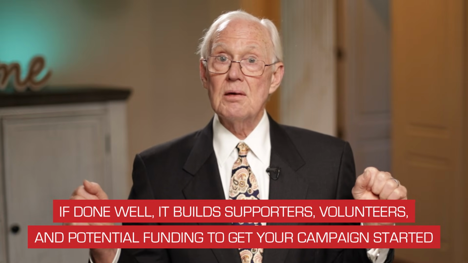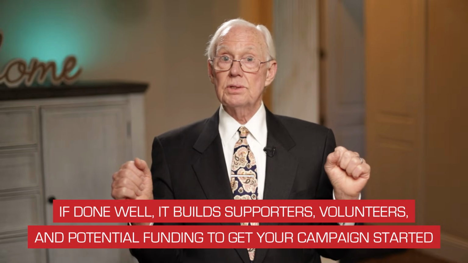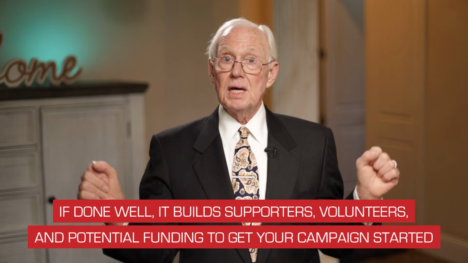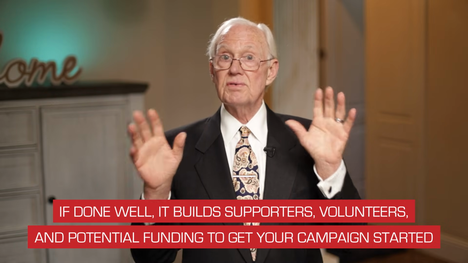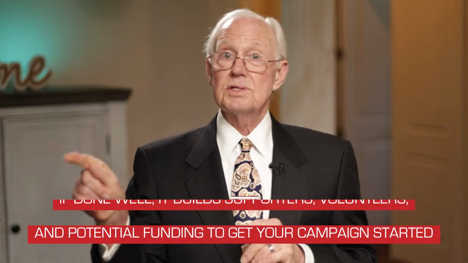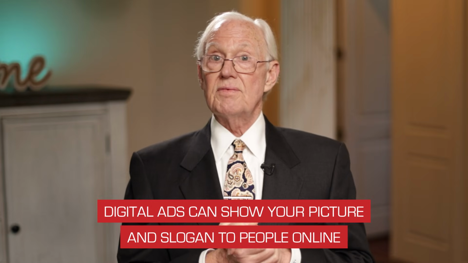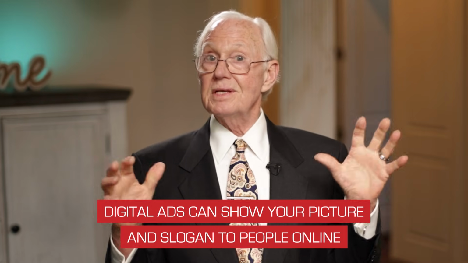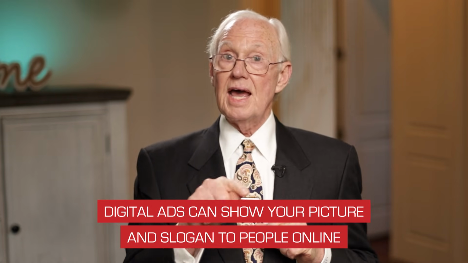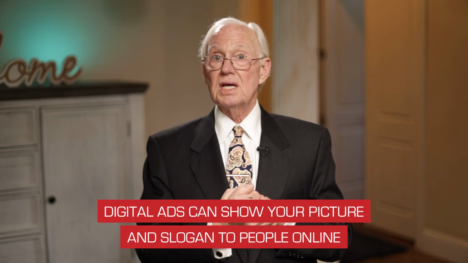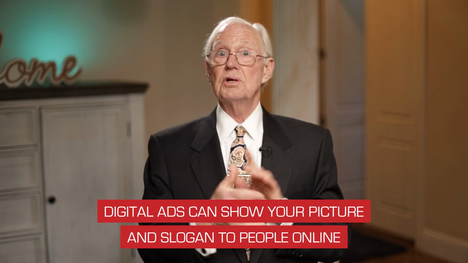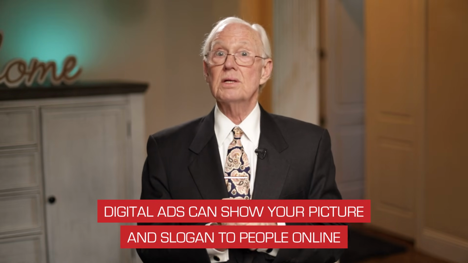It helps you get the campaign off the ground. It becomes a good source of volunteers. It may even become a source of campaign contributions. There's also a form of digital advertising where there are people in this country who can put an ad up when someone is browsing a website that has your picture on it and your campaign slogan. That is also a very useful tool for raising name recognition.